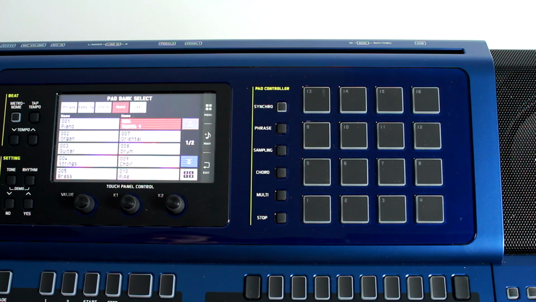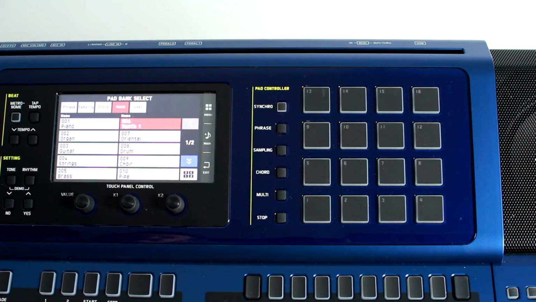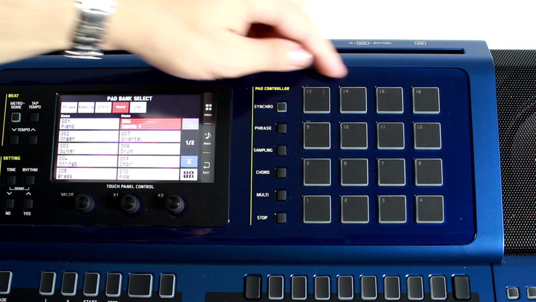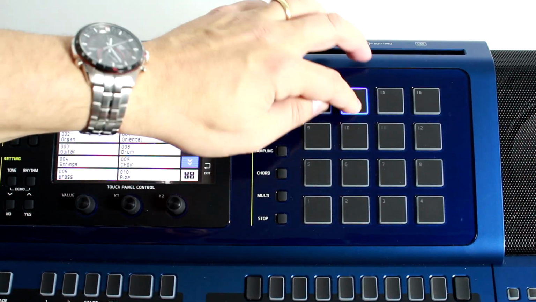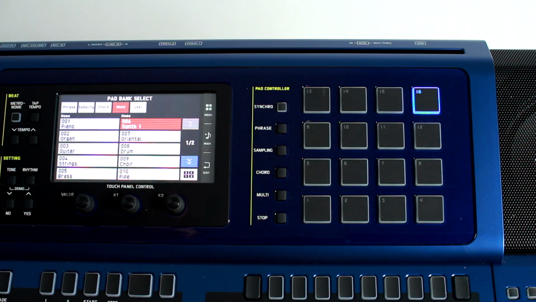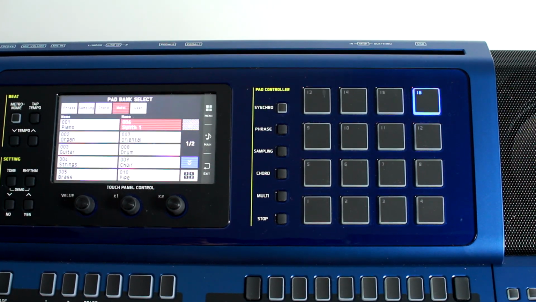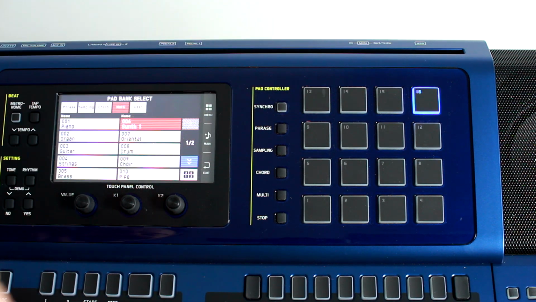Speaking of the right hand, I'm going to play some keys. And they're playing a synth sound that's useful for that rhythm. What I'm going to do is try some of the top row pads. So that last pulsing effect there is in time with the rhythm.